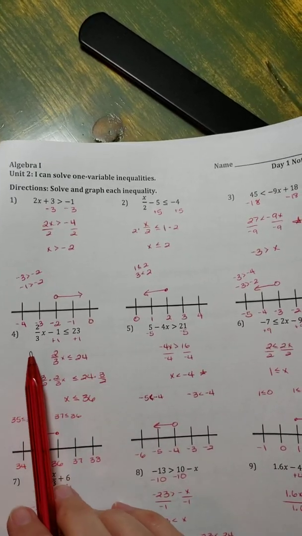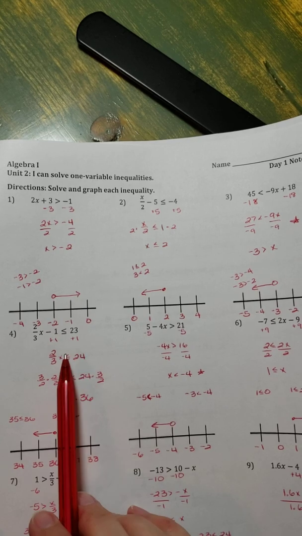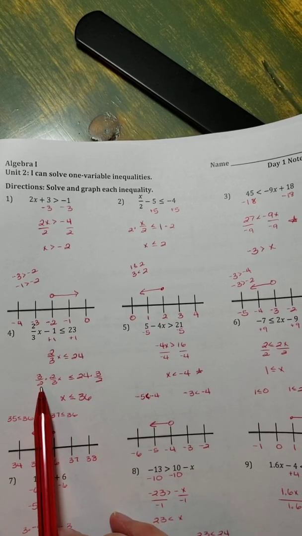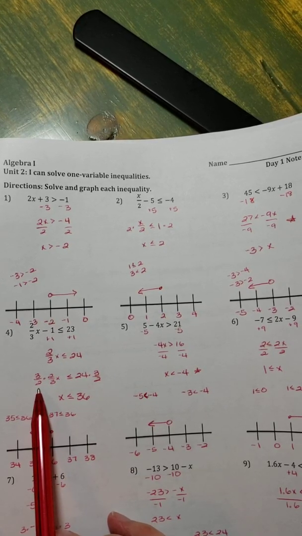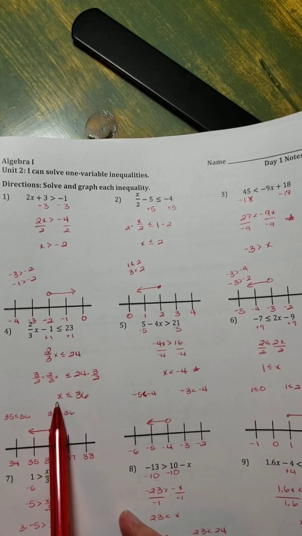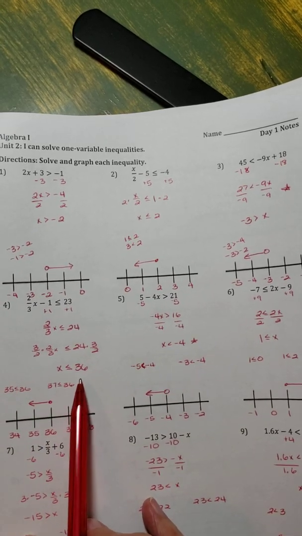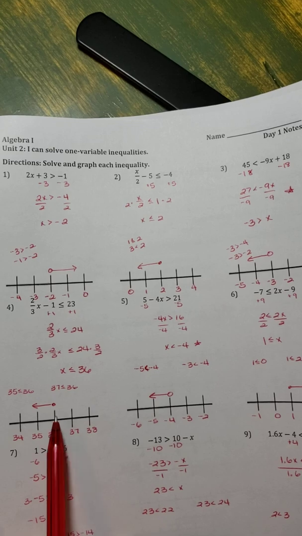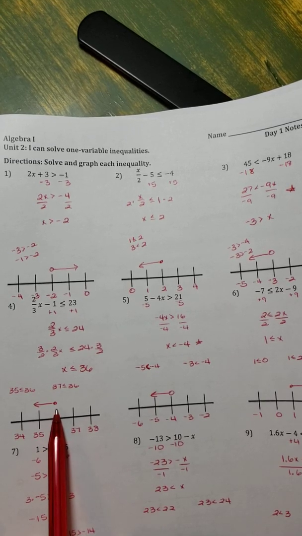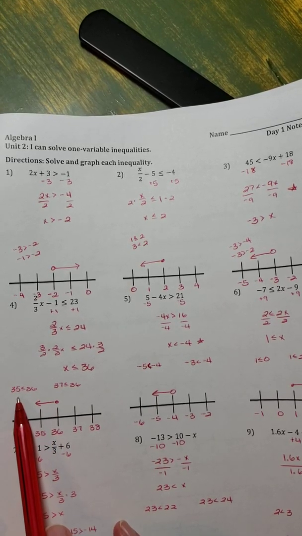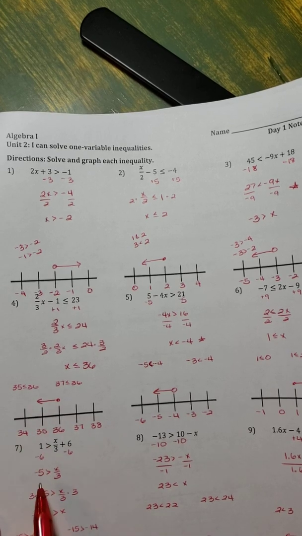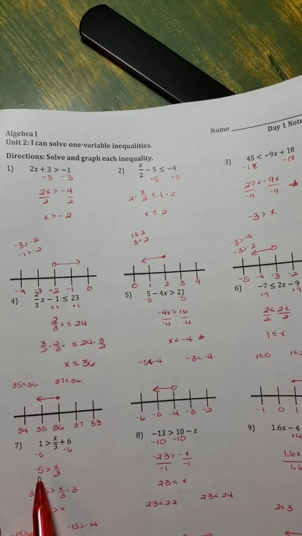Example 4. I added 1 to both sides, and then I multiplied by the reciprocal of 3 using 3/2. I get the statement x is less than or equal to 36. I put a solid dot on 36, decided that 35 would make my statement true, so I drew my arrow pointing towards the 35 side.